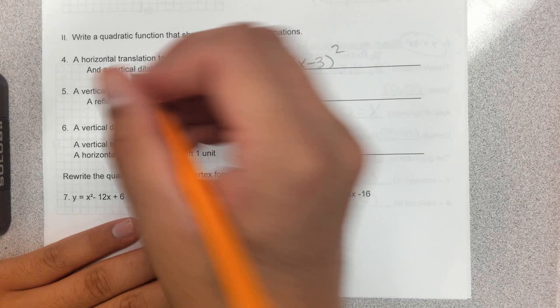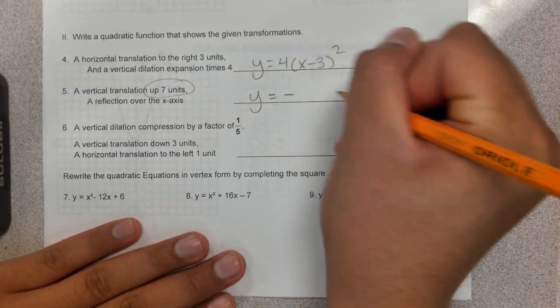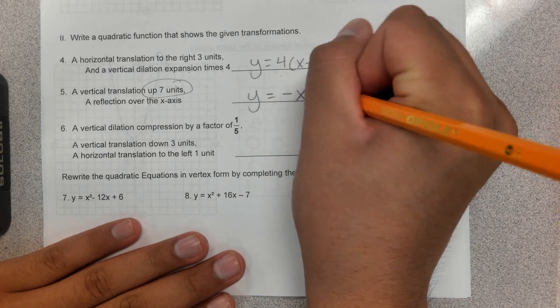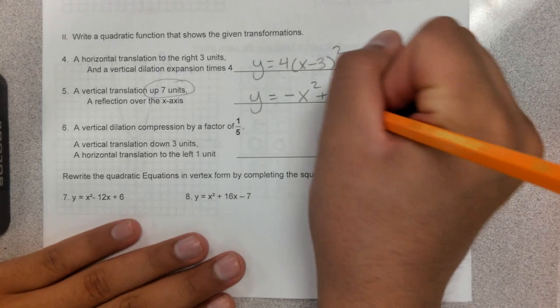Now for number 5, we're going to go up 7, but reflect over the x-axis. We need a negative in the front. Nothing goes inside of parentheses, so we could just put x squared, and then on the outside put plus 7 to move up 7.